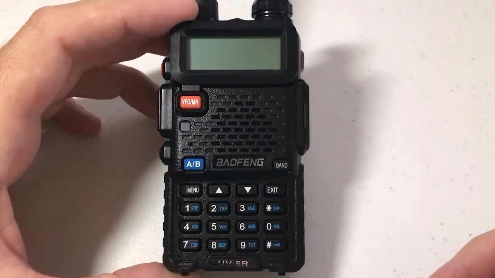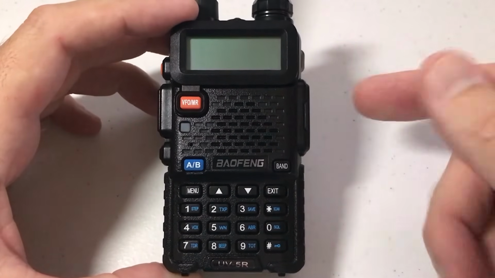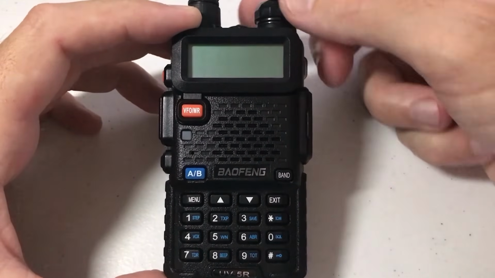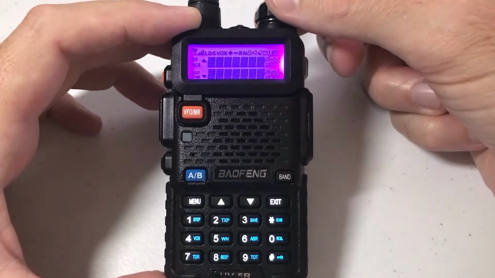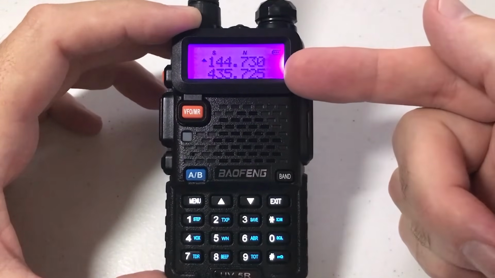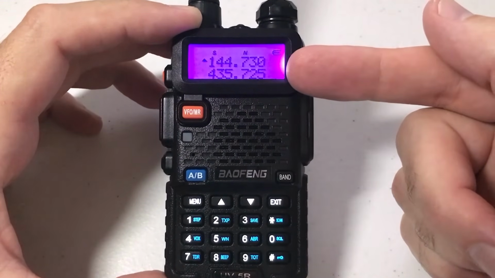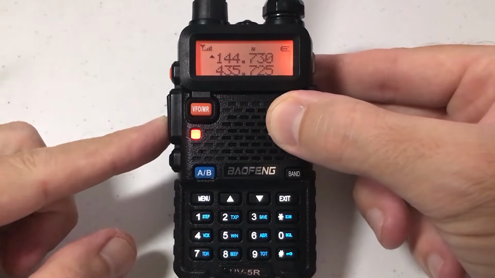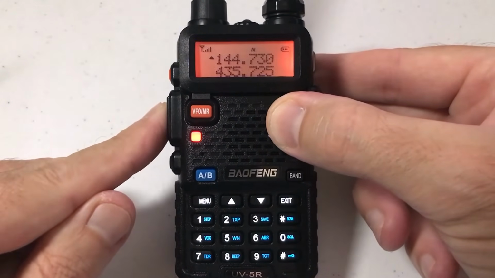In today's video, I'm going to show you how you can change your display color when you're transmitting on your Baofeng UV5R radio. We're going to start by turning on the radio. Frequency mode. Now you can see here my display color is purple. This is what's called standby mode. You've got some different options, but when I transmit, the backlight went to orange.